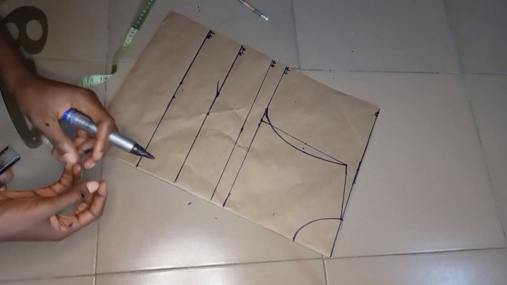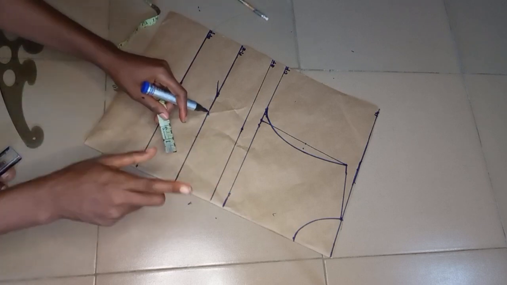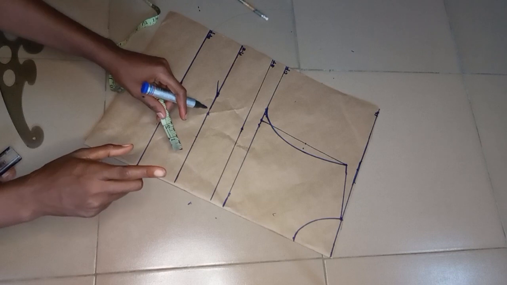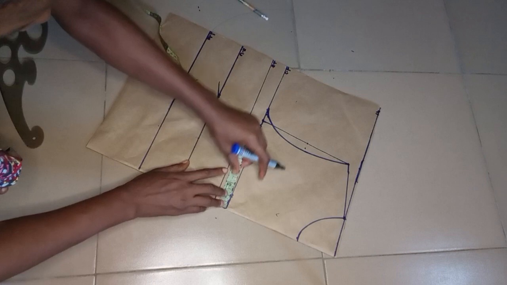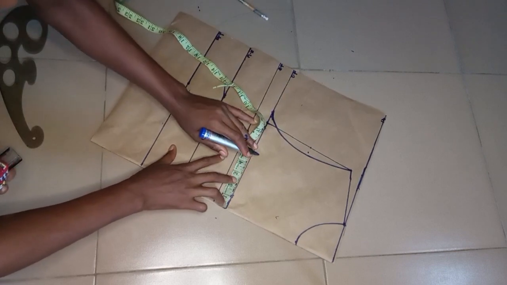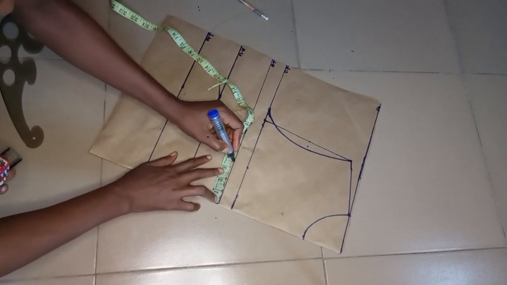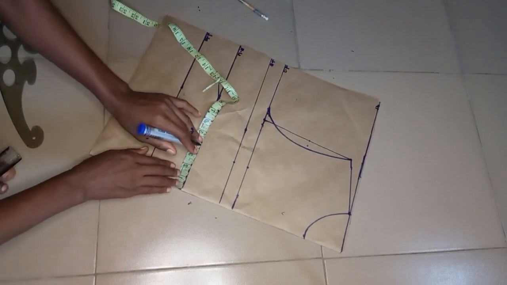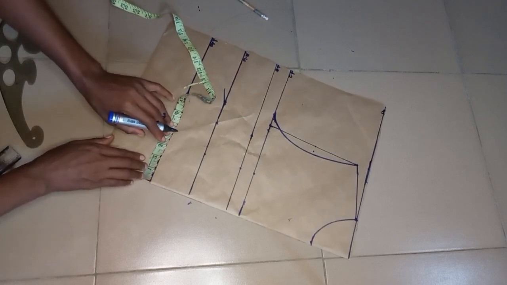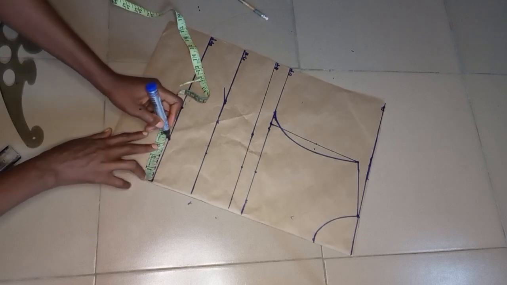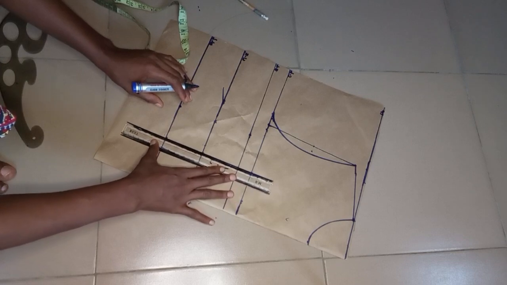The next thing I'm going to do right here is to divide my nipple to nipple by 2 and input it on all the lines. My nipple to nipple is 7, divided by 2 is 3.5. I'm going to input the 3.5 on all the lines. I'm trying to get our front darts. So you divide your nipple to nipple by 2, and whatever you have, you mark it on all the lines, just the way I'm doing it. And then I'll connect the points with a straight line.